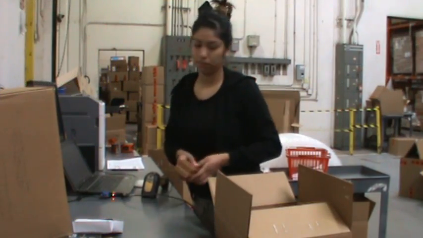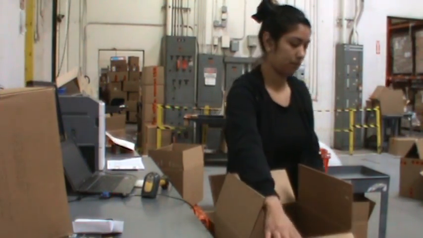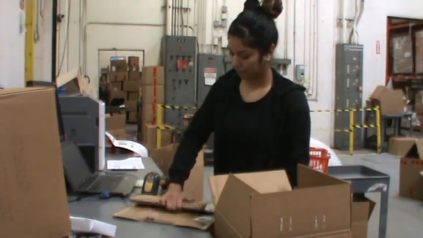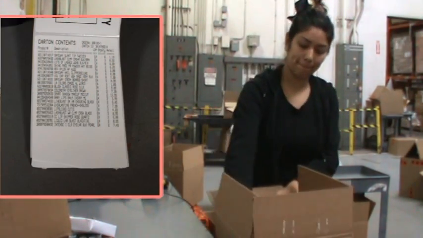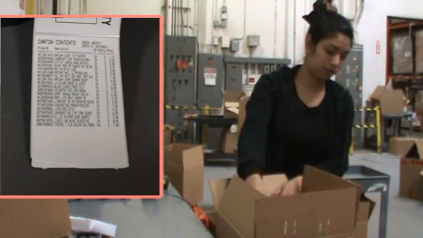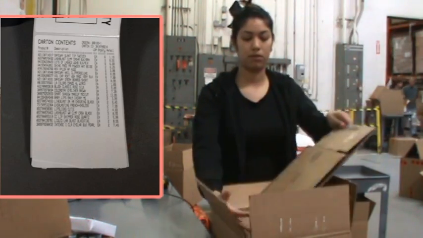Another carton label will print out. This one will be for the next box that you fill. We'll call it box number 2. A carton contents list will also print out. That contents list will contain every item you scanned and placed in box number 1.